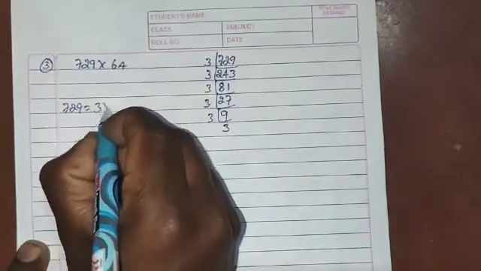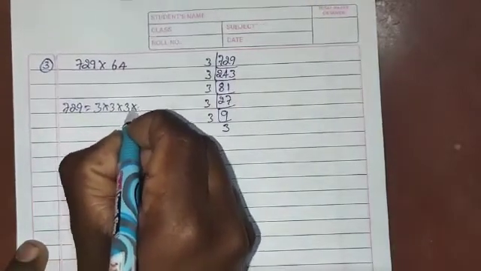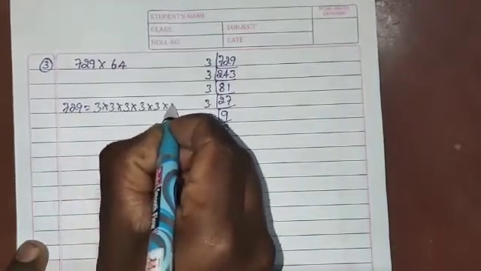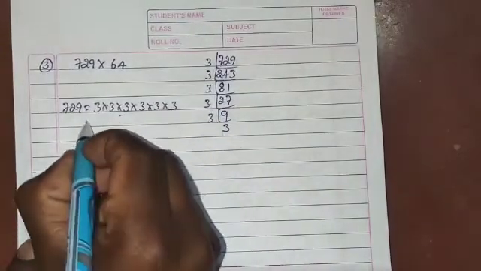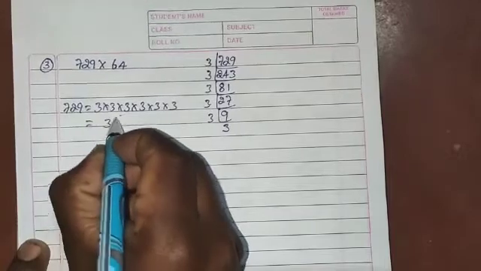3 into 3 into 3 into 3 into 3 and into 3. 3 is multiplying how many times? 6 times. So we can write it as 3 to the power of 6.